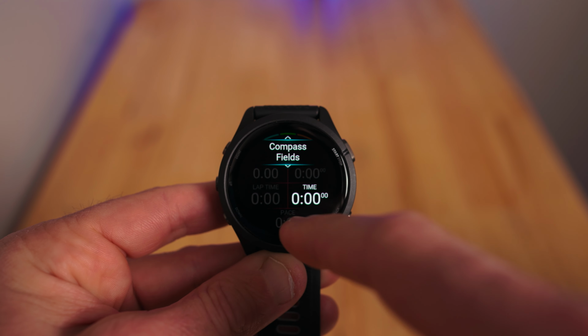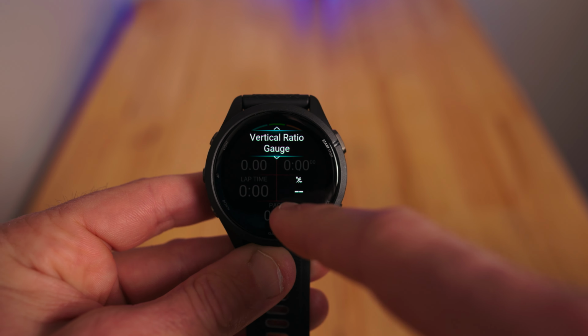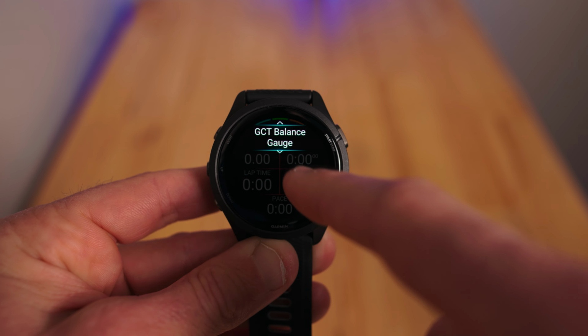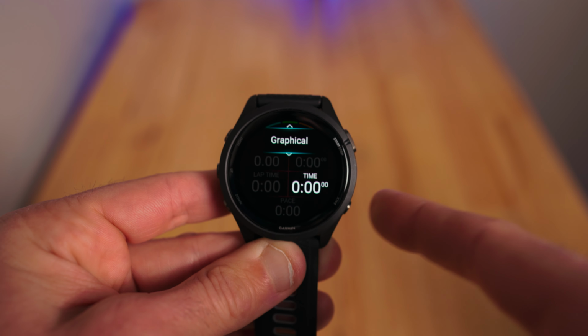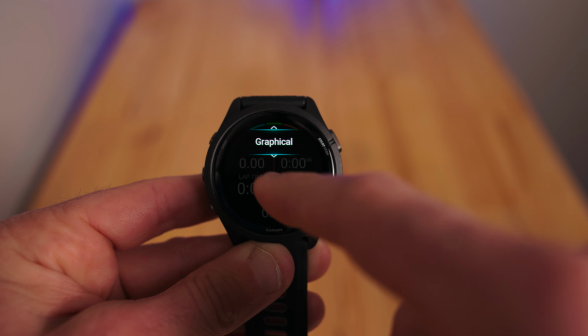There's not much elevation here, so we don't need that. Ooh, graphical, that's cool. Let's go see what graphical has. Okay, so vertical oscillation gauge. Okay, we don't need graphical. Charts, and time. We're back to timer fields.